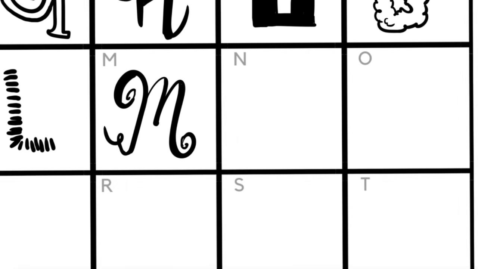To form the letter N, we're going to draw lots of little circles. You can experiment with this one, making some circles larger, some smaller, and making some touching and some not.